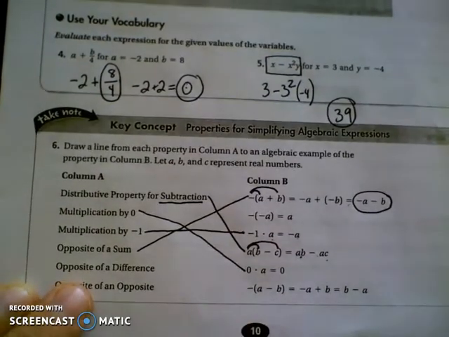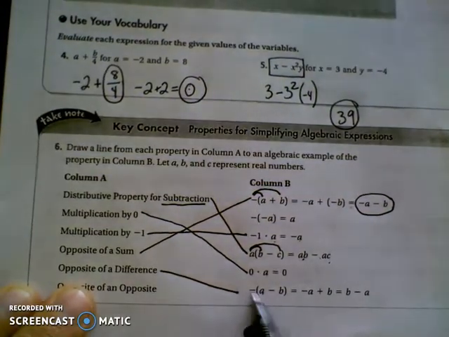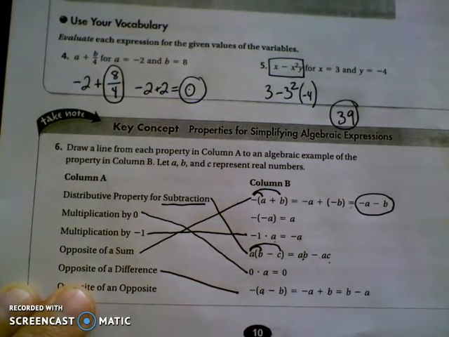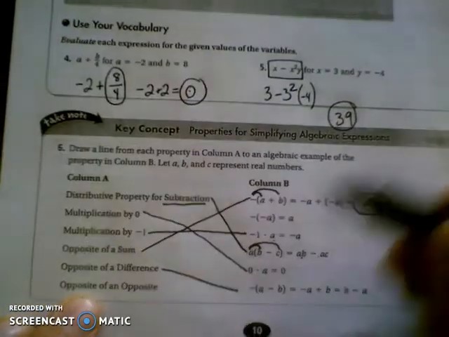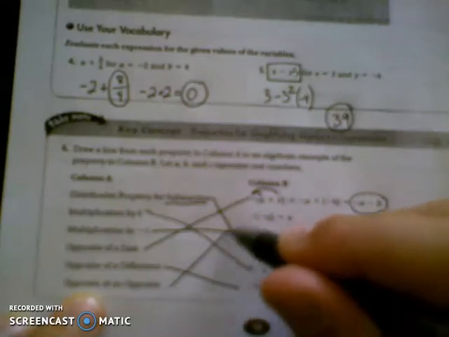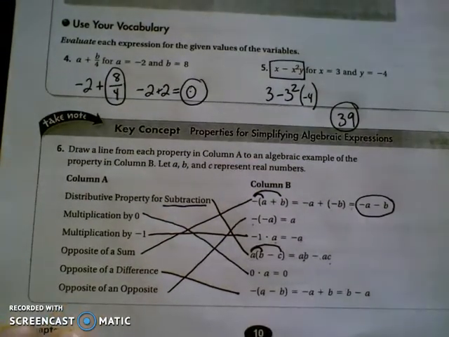The opposite of a difference is down here. Again, the negative sign is distributed, and the difference's opposite is negative a plus b. Negative times a negative equals a positive b. So you're going to switch the a to a negative a, and switch the b to a positive b. The opposite of an opposite is when you have negatives all around. So a negative of a negative equals a positive.